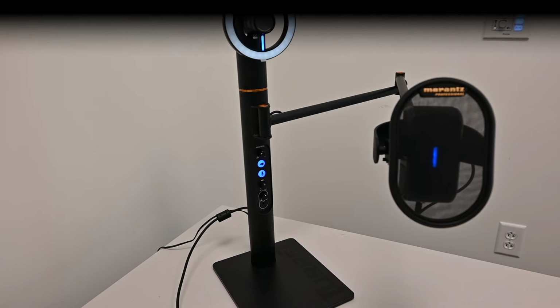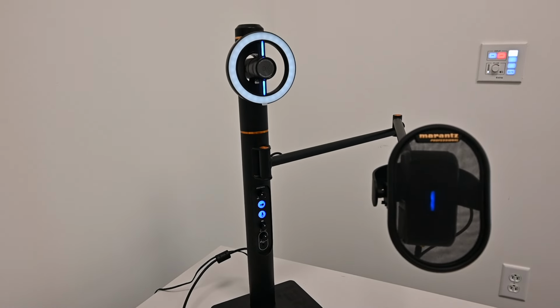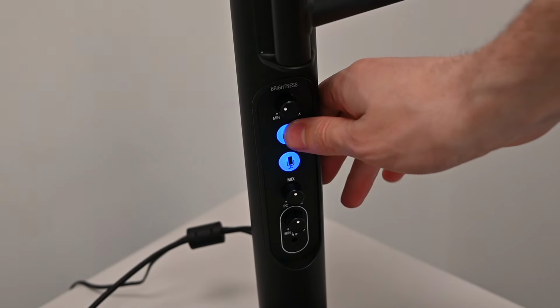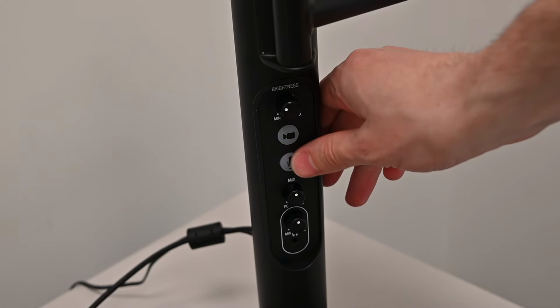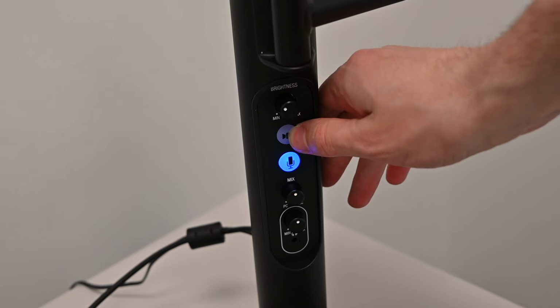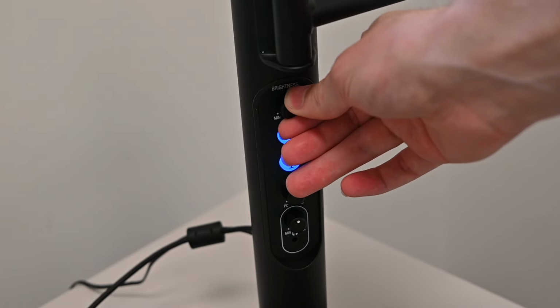Moving on to our last piece of equipment, we have the turret. The turret has three main features: the camera, microphone, and ring light, with the ability to have audio fed into headphones. The ring light is controlled with the knob at the very top of the turret.